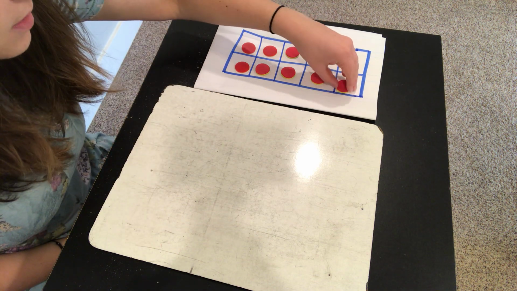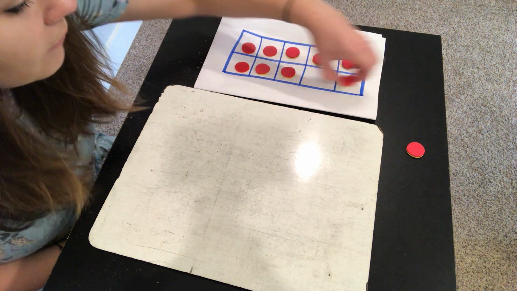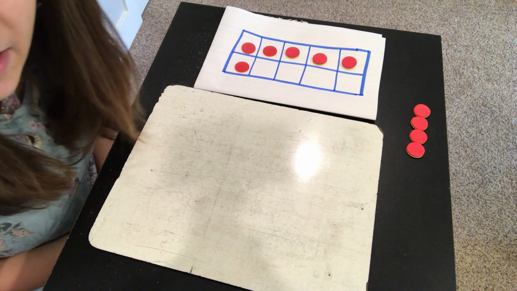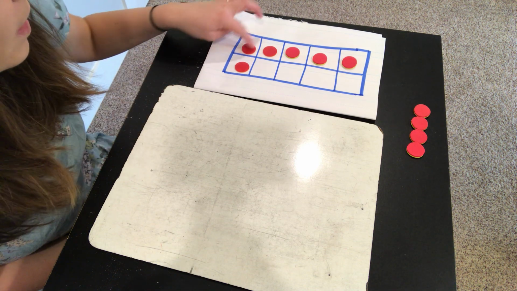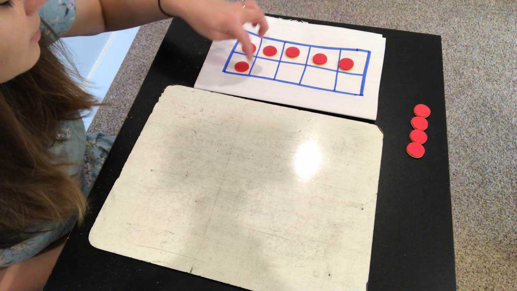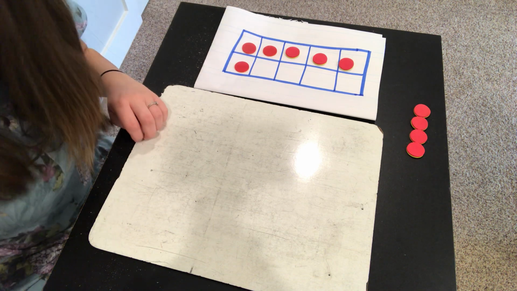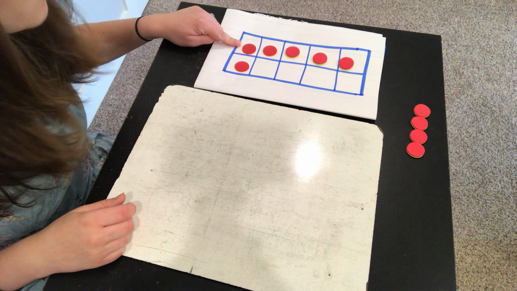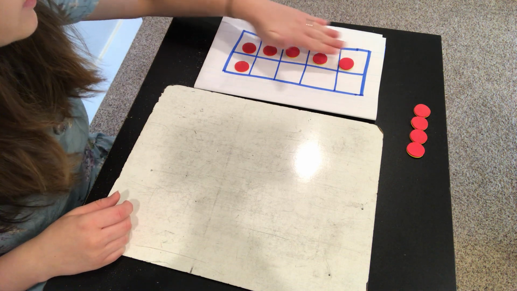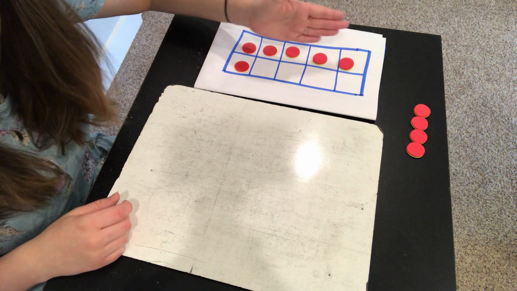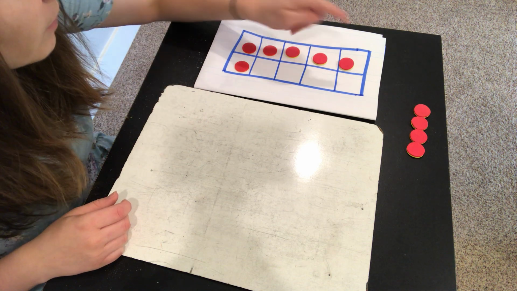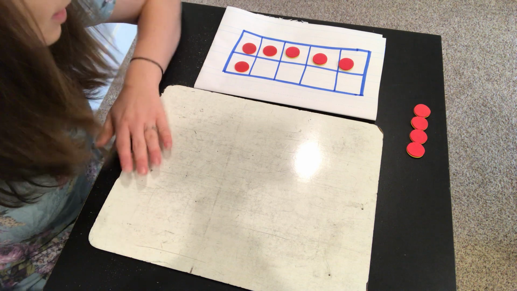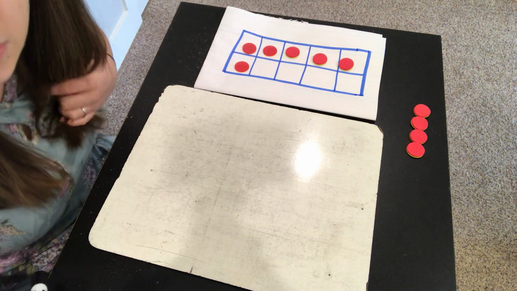So if I take 4 away, because Milo gives 4 oranges away, how many oranges do I have left? 1, 2, 3, 4, 5, 6. So Milo has 6 oranges now. Also remember, when you're counting on the 10 frame, since we know this top row is 5 already, because each row is 5, I don't have to count 1, 2, 3, 4, 5. I could say 5, 6. That's just a faster way of counting. If you need to count each one, you can do that too.